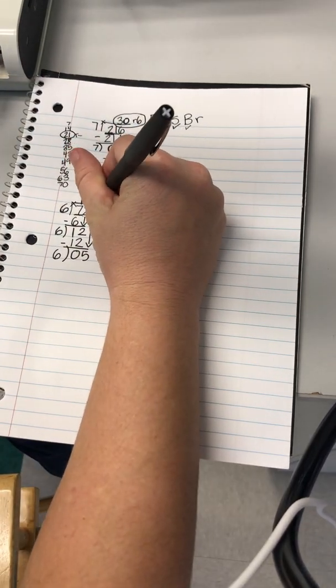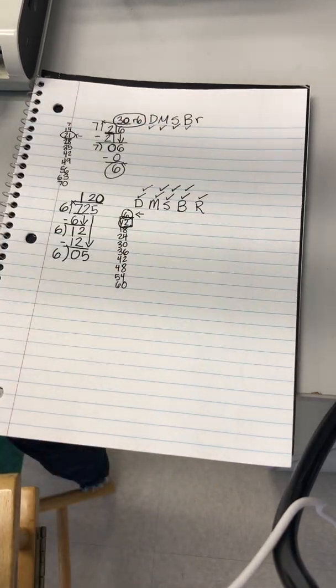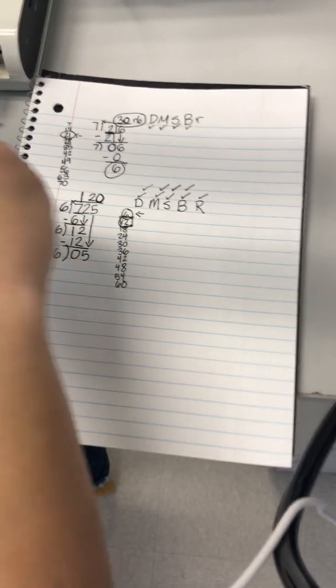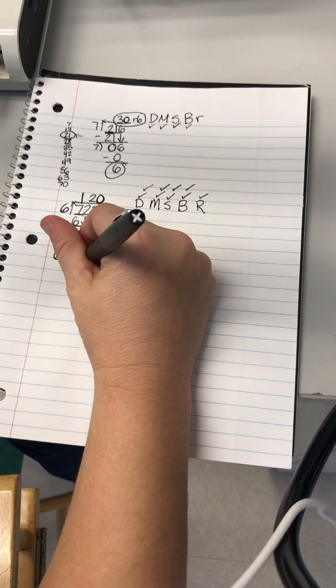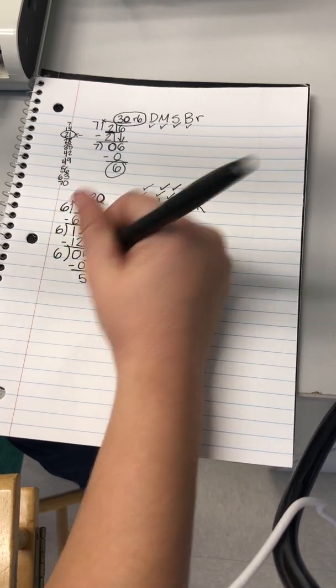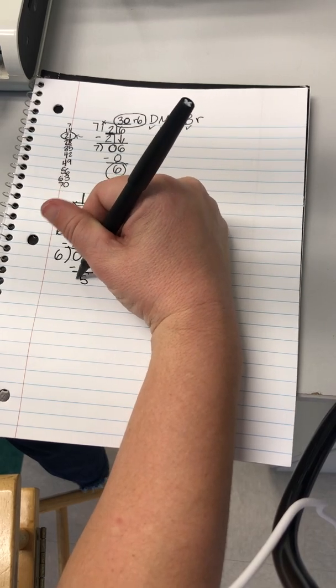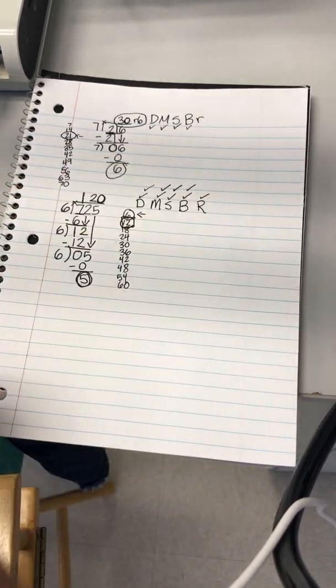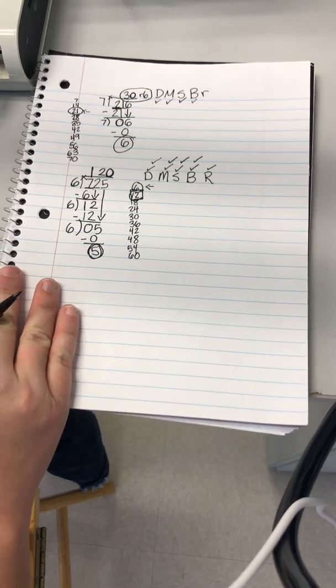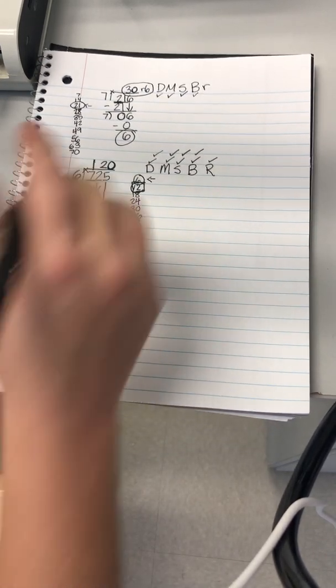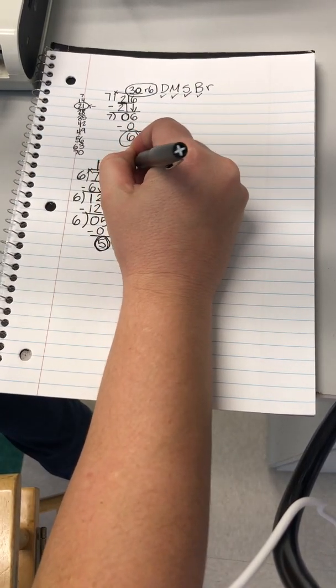So we have to say 0, because 5 divided by 6 is 0. 6 times 0 is 0. Subtract gives me 5. If there's nothing else to bring down, then this number is my remainder. You see where y'all are kind of getting a little confused? Yeah, so it's 120 with the remainder of 5.